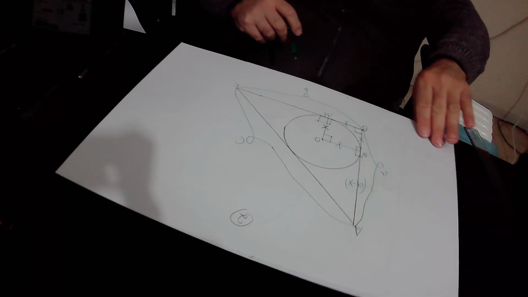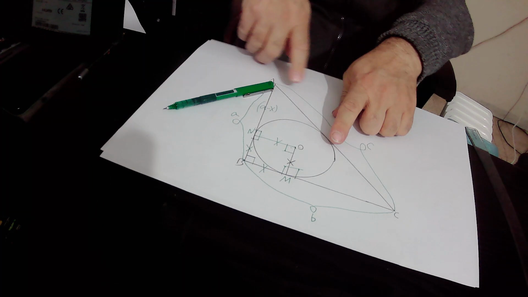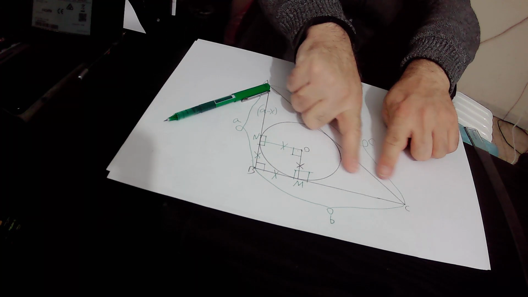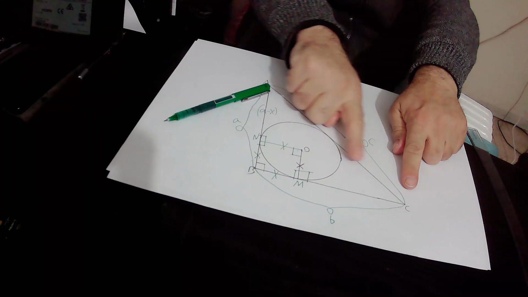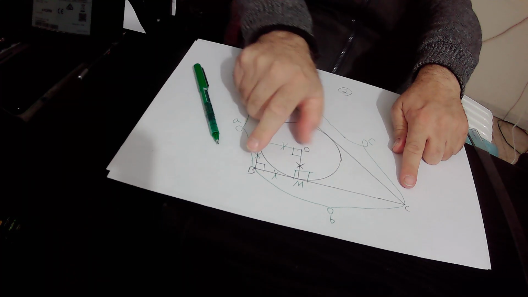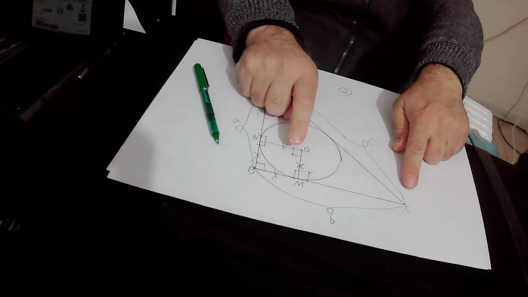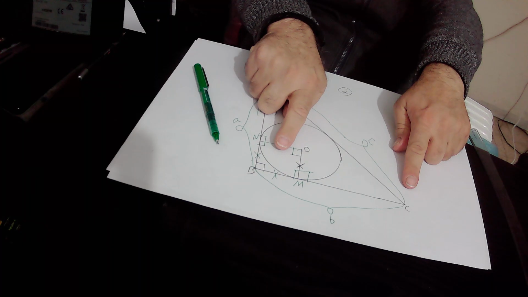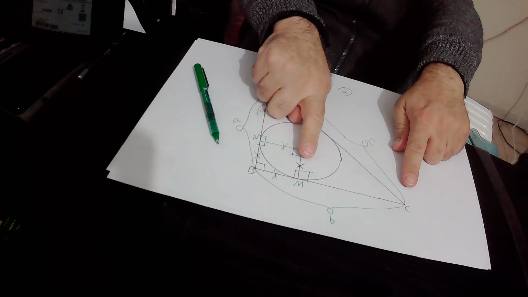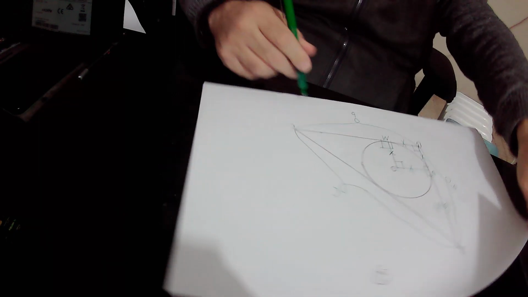Likewise, what is the length of line segment MC? From the drawing it is very easy to see that MC equals CB minus MB. CB is b and MB is x. So in total, MC equals b minus x.